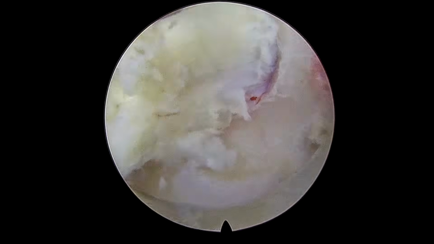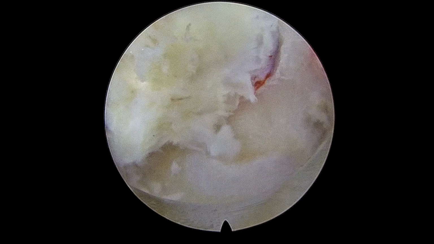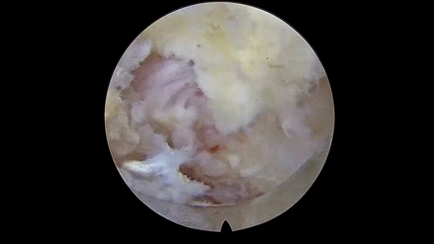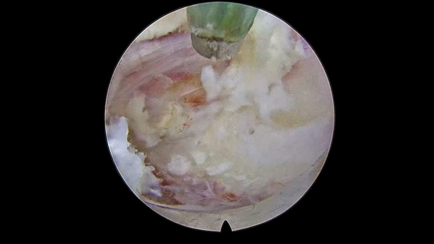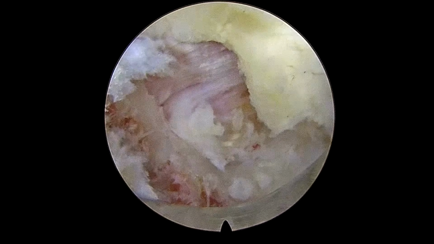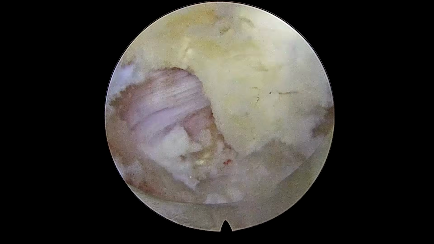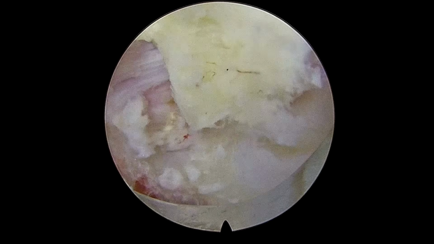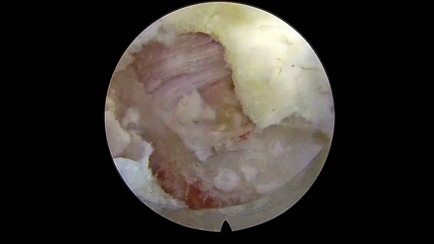You can see here we have detached the superior margin and the inferior margin of the ligamentum flavum. At this point using a burr is actually very dangerous. Sometimes the structures get entangled in the burr. So you have to be very careful while using the burr at this time when the ligamentum flavum is already detached. You can see here this is the superior free margin of the ligamentum flavum, which is detached from the upper margin.